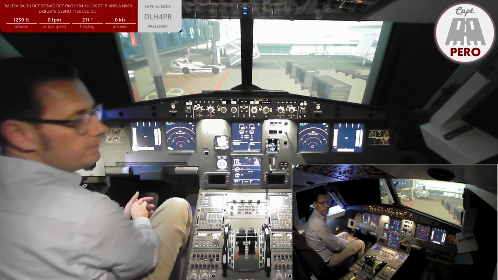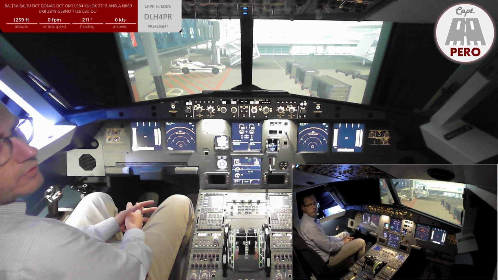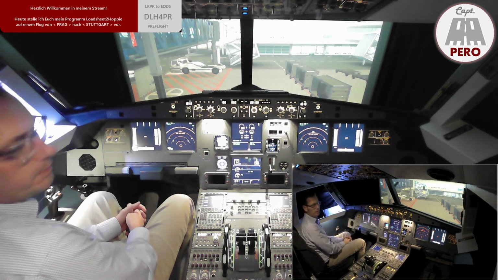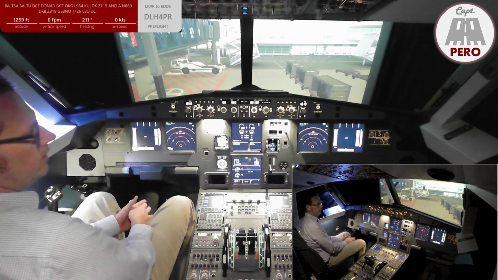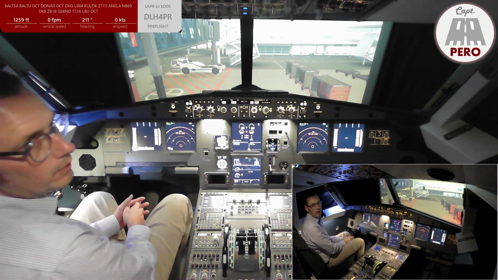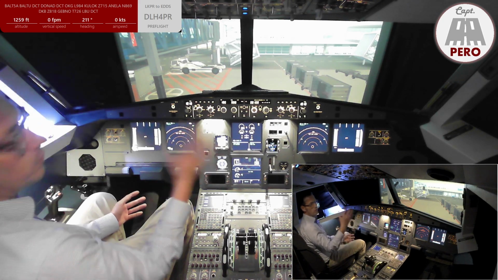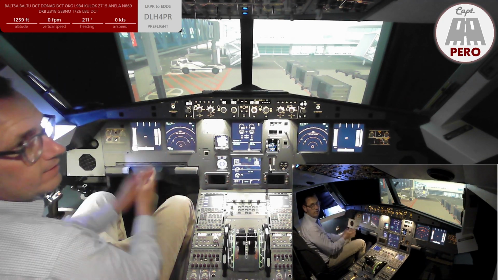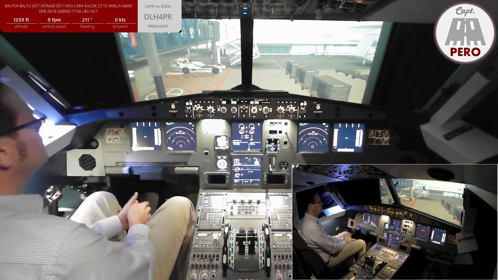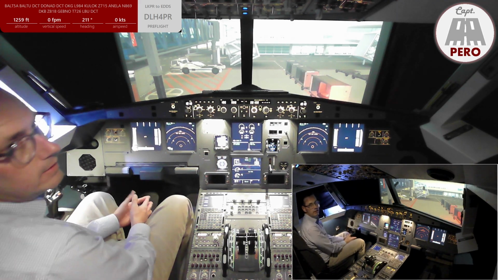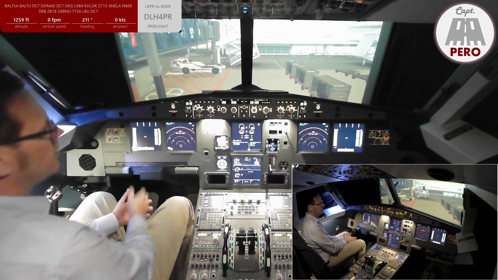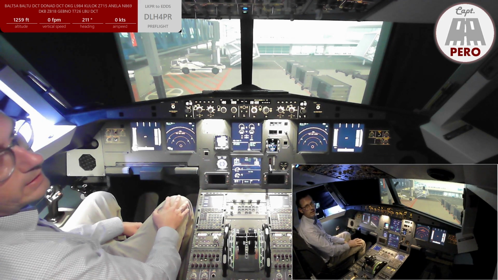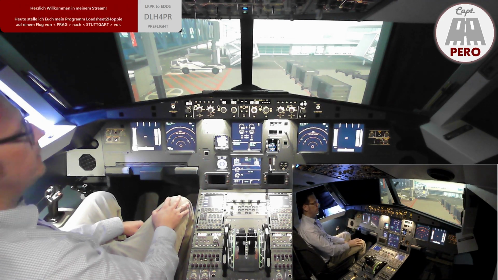Yeah, hi, I'm Peter, and today I want to show you my tool Loadsheet2Hoppie from within my A320 cockpit. So we're doing a regular simulator flight, flying from Prague to Stuttgart, and within it I will show you my Loadsheet tool. I will cut out the interface of flying, so if you want to have a look at my usual flights, just check out my channel. But this video should be just to explain my Loadsheet2Hoppie.